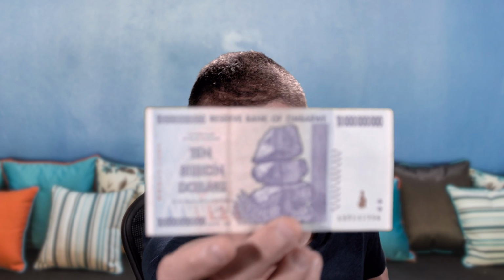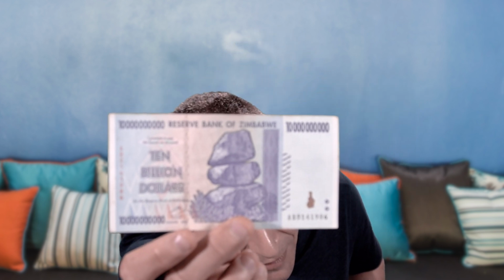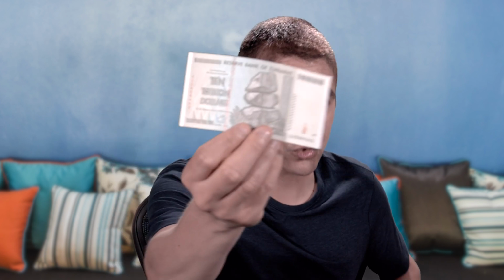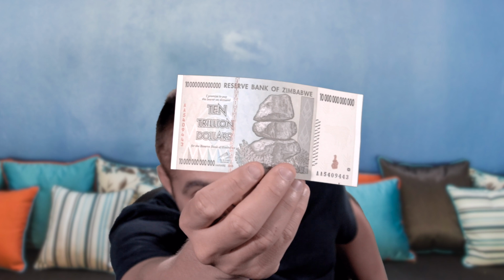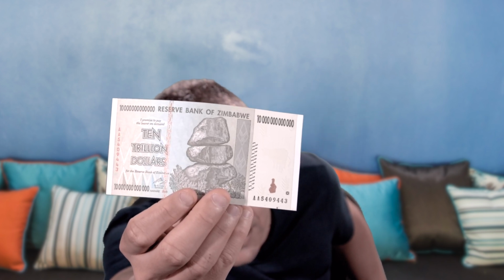Zimbabwe dollars. Autofocus working? Still focusing on my head, that's why. There we go, good. And this here is $10 trillion. I feel like I'm doing a dab here. Yeah, there we go, focus. You can get these on eBay for not very much, maybe $1 each. What happened was there was inflation of 98% every single day at one point, so the value of your Zimbabwe dollars would go down by a heck of a lot every single day.